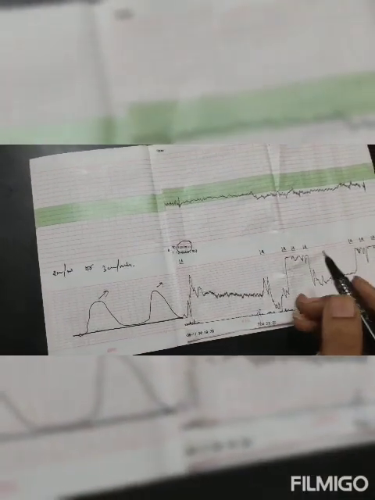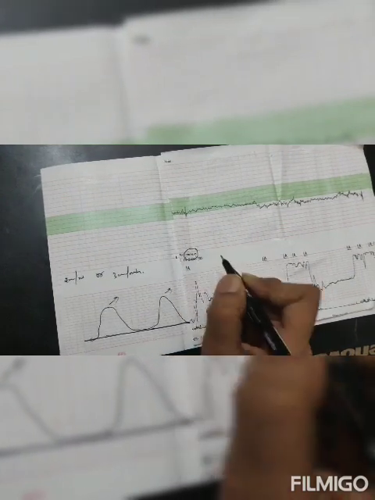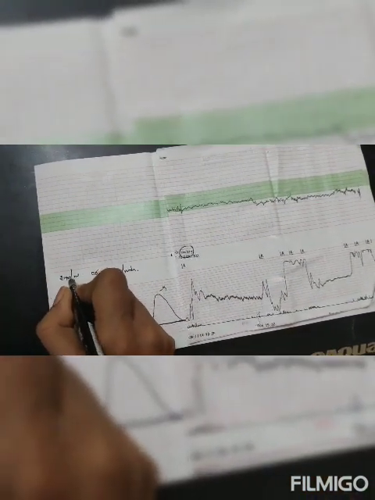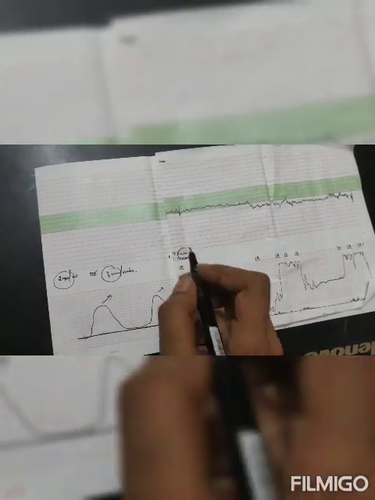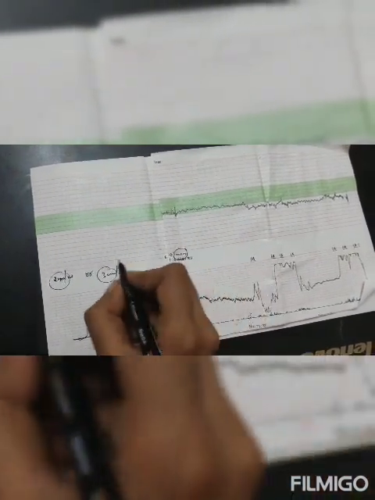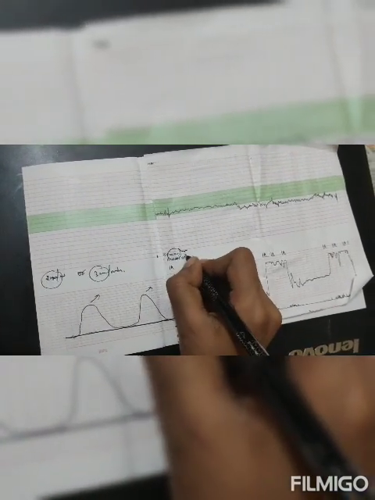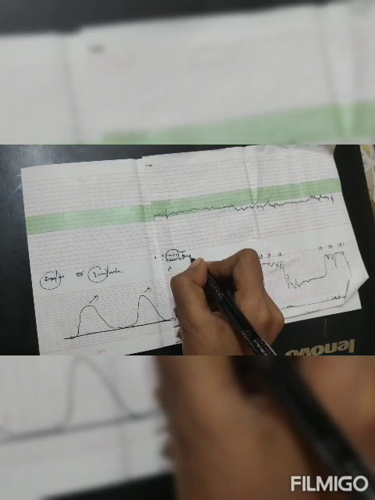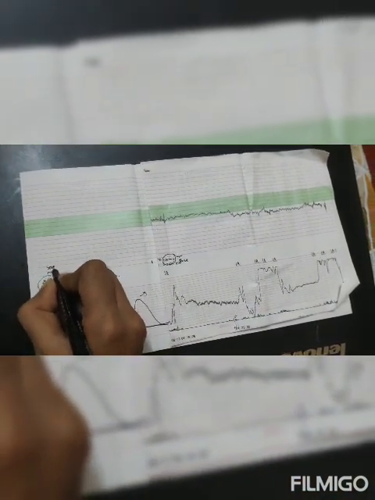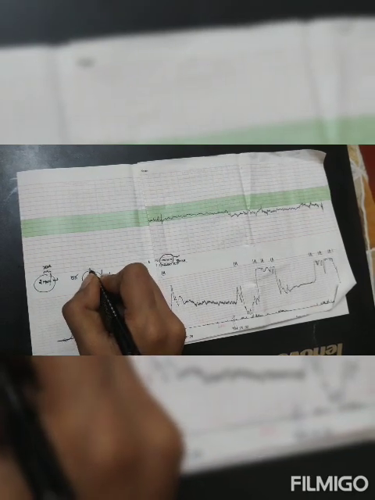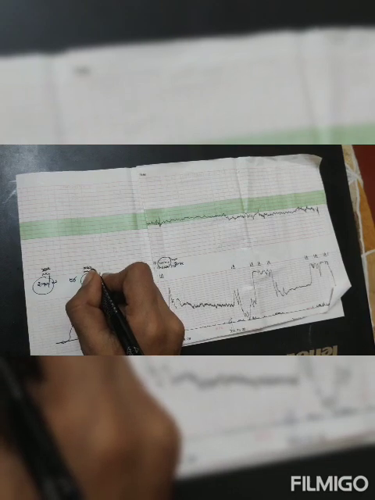Usually CTG paper reading will be set at 1 centimeter per minute, but it can be set at 2 centimeter per minute or 3 centimeter per minute. When it is 1 centimeter per minute, each small box will be of 30 seconds. In 2 centimeter per minute, this small box will be of 20 seconds. When it is 3 centimeters per minute, this small box is of 10 seconds.